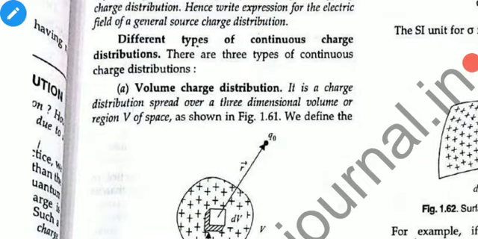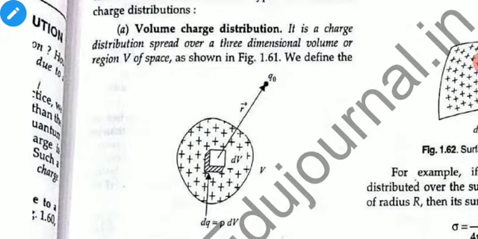When there is a three-dimensional region, like a cuboid, these are some examples of three-dimensional objects. When the charge is distributed in the volume, then we say that it is volume charge distribution.